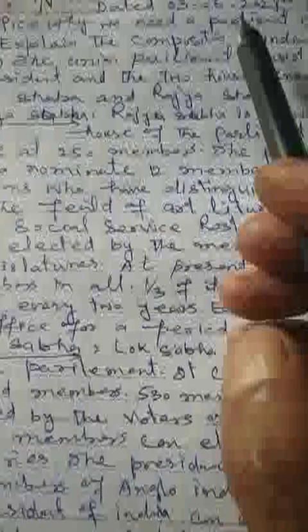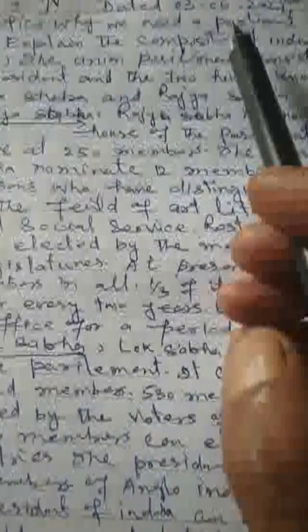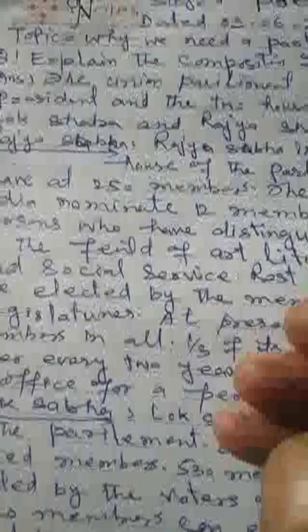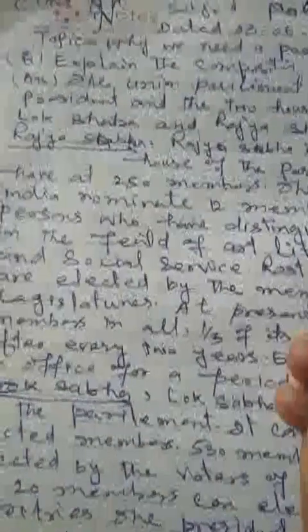First, we have to do long answer type, short answer type, and very short answer type. Now we have to do long answer type questions. Question number 1: Explain the composition of Indian Parliament.